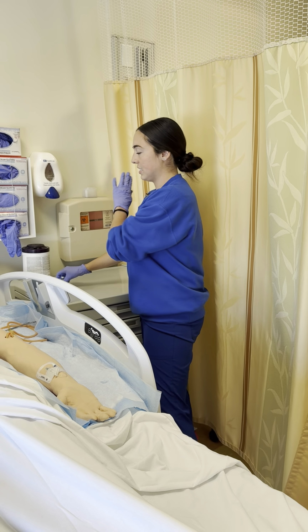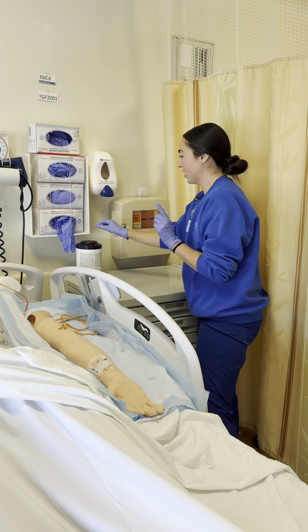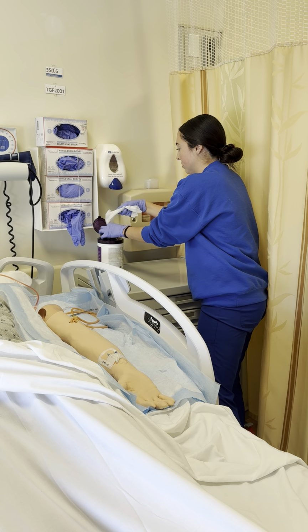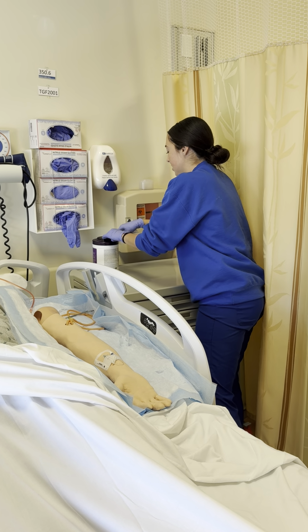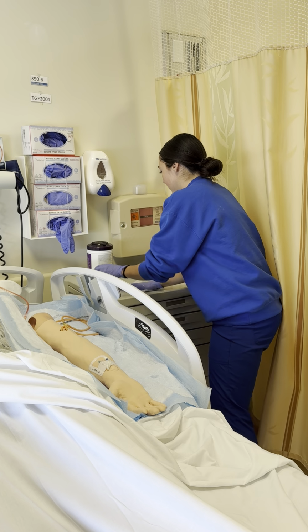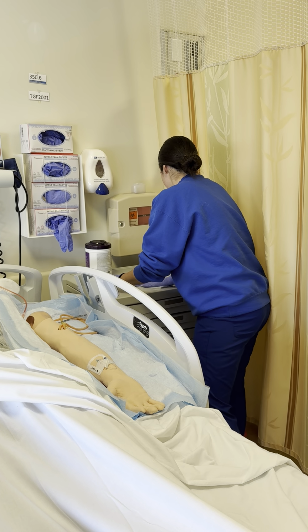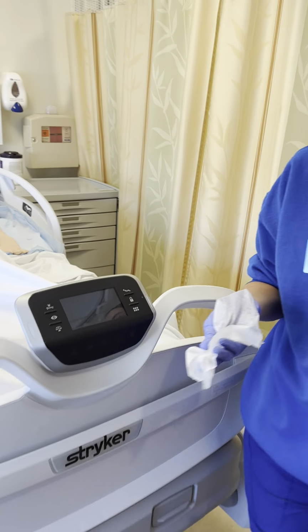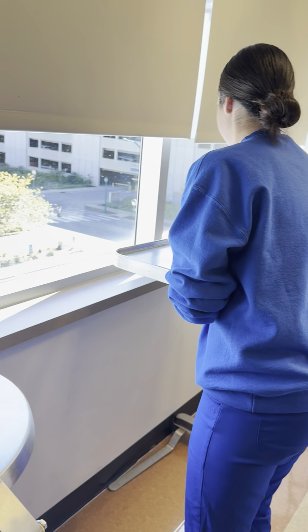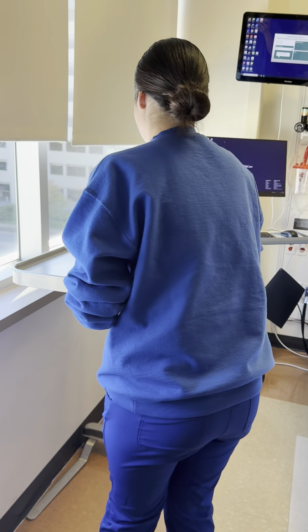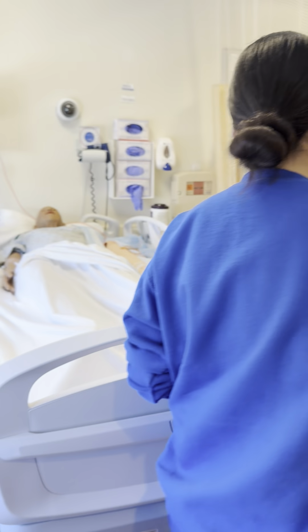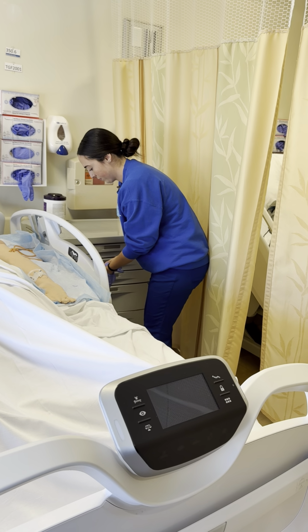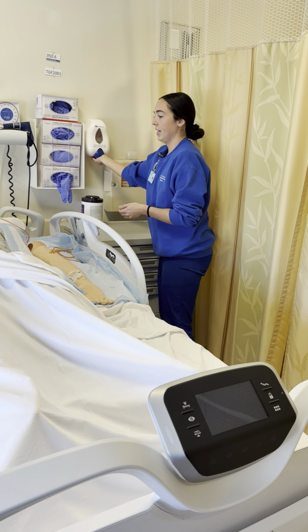All the sharps have been placed into my sharps bin, and I'm going to go ahead and wipe down all of my areas. I'm going to perform hand hygiene.